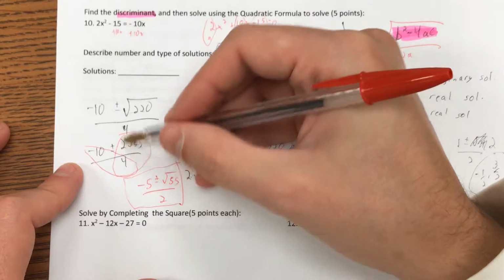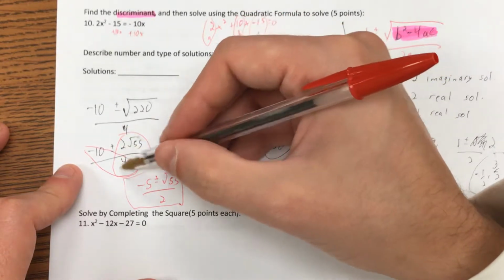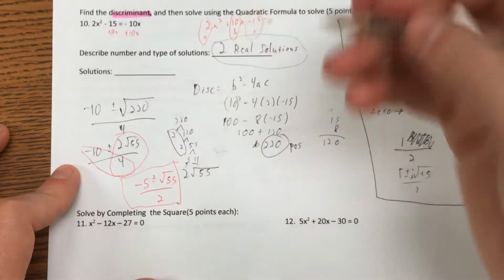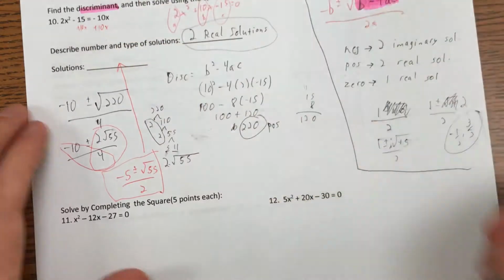Yeah, so the 2 and the 4, 2 cancels because 2 divided by 2 is 1. 4 divided by 2 is 2, and 10 divided by 2 is 5. And that's it. That's the actual solutions. This is what would go here.